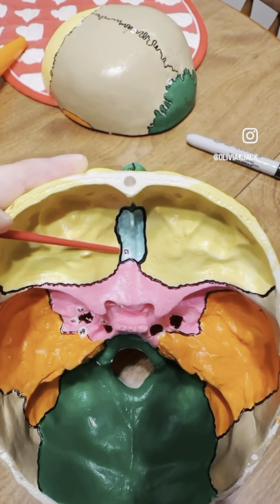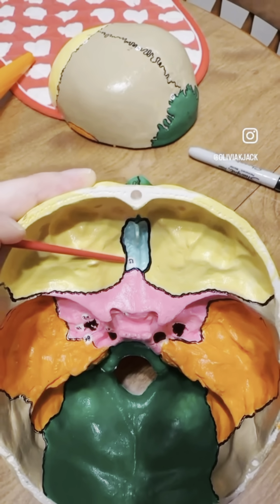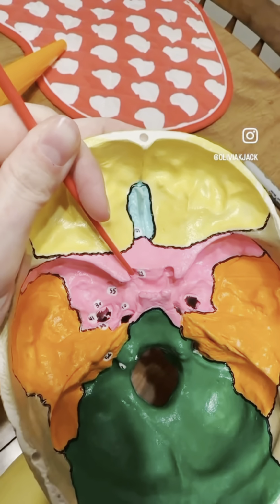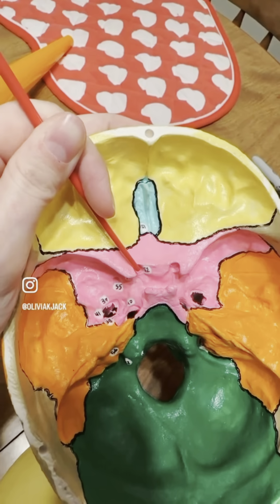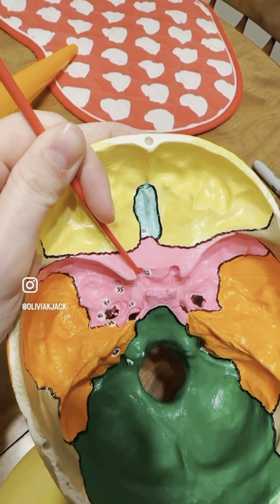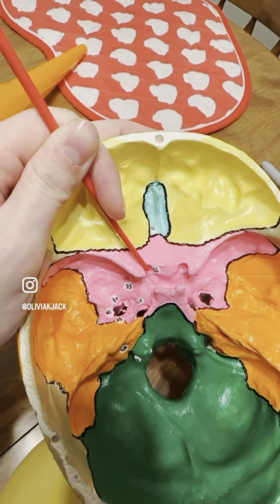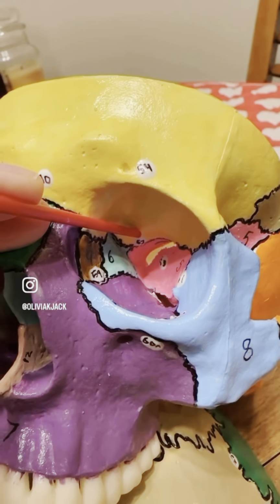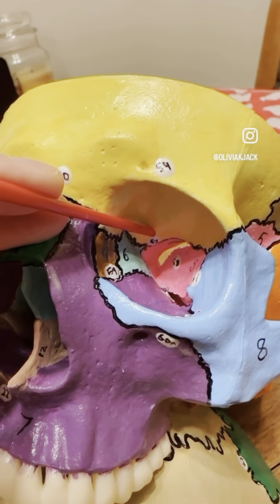Number 51 is the olfactory foramina, which are tiny holes in the ethmoid bone's cribriform plate that allow olfactory nerve fibers to pass from the nasal cavity to the brain for the sense of smell. Number 52 is the optic canal and foramen, which allows the optic nerve and blood supply to connect to the eye. Here is another view of the optic canal and foramen.